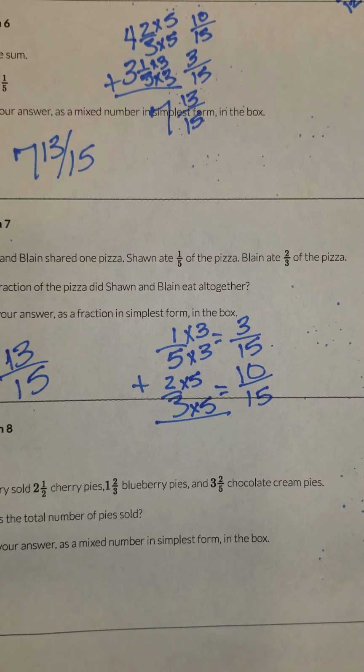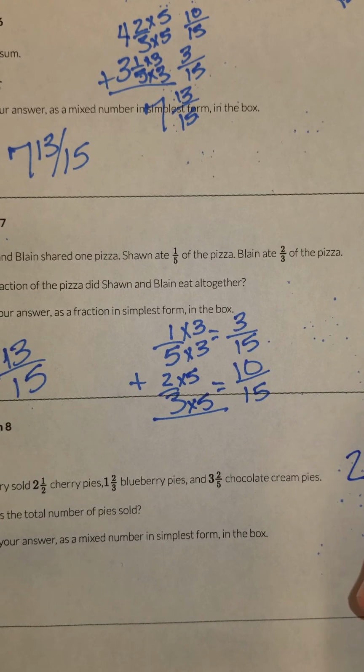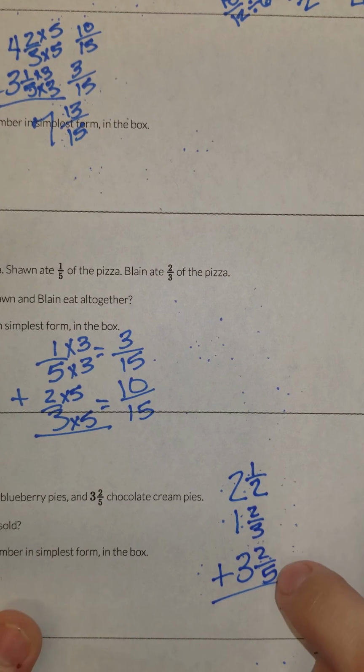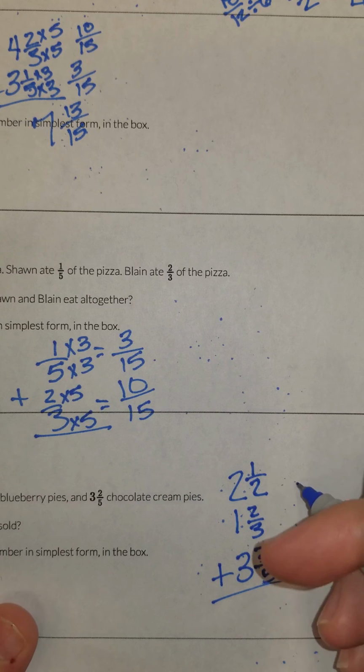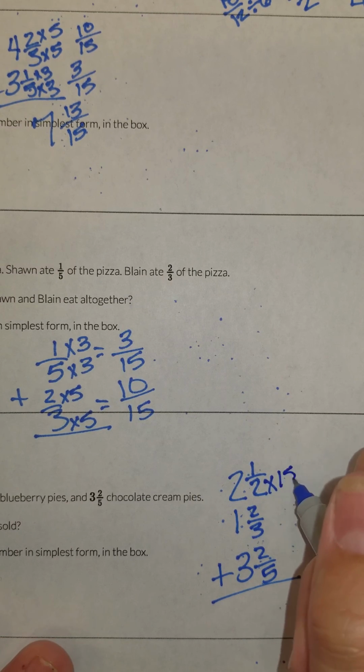Our last one, a bakery sold 2 1/2 cherry pies, 1 2/3 blueberry pies, and 3 2/5 chocolate cream pies. Find the total number of pies sold. So I'm going to look at these. I've got 5, 3, and 2. And the least common multiple is 30.